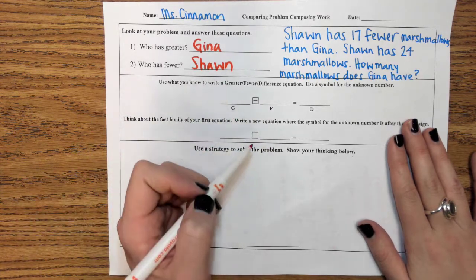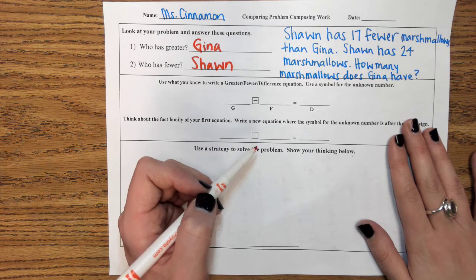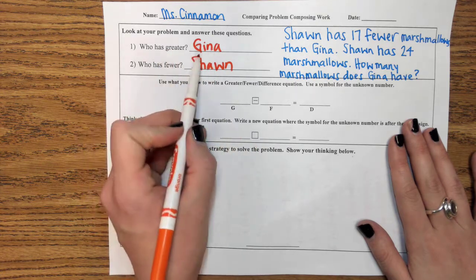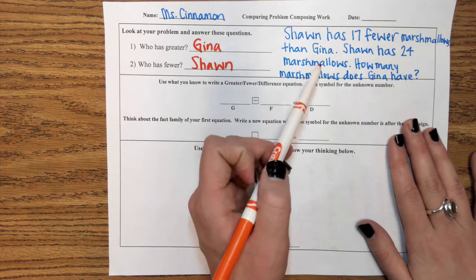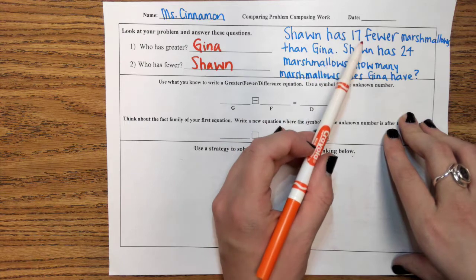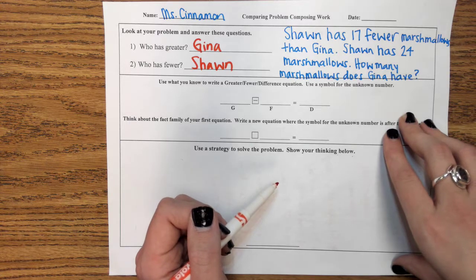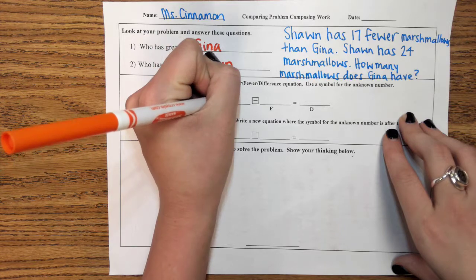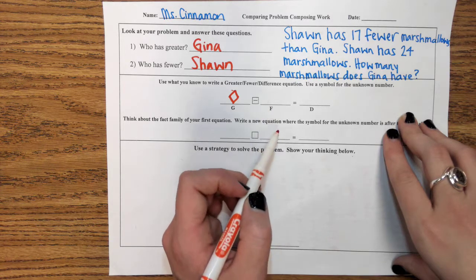When I'm looking at this G, I know that I'm looking at the number that the person who has greater has. So I'm looking for the number of marshmallows that Gina has because I already answered Gina has the greater number of marshmallows. So I'm going to look back in my problem for what my problem says about Gina. All it says is Sean has 17 fewer marshmallows than Gina. So I have no idea how many marshmallows Gina has, which means in this spot I need to put my symbol.